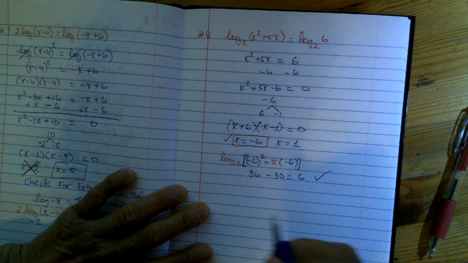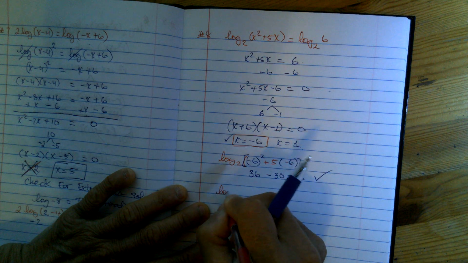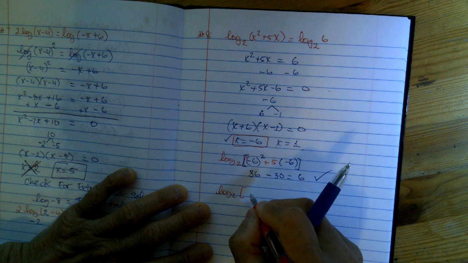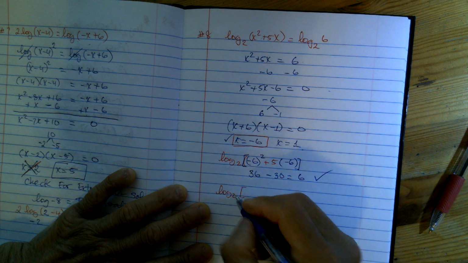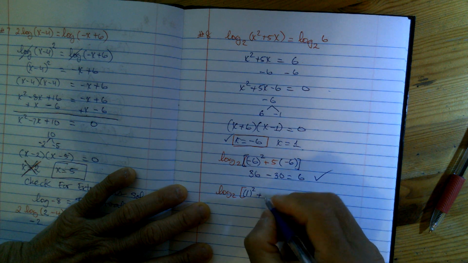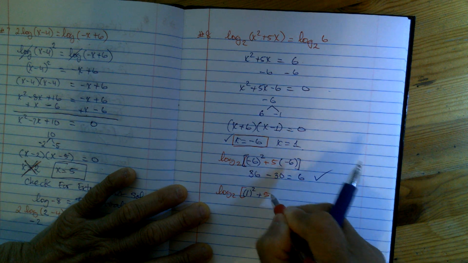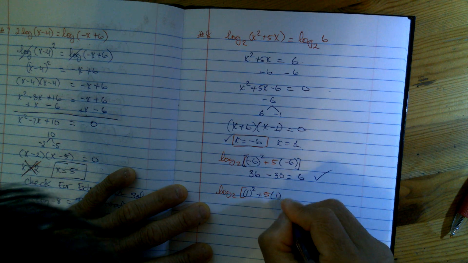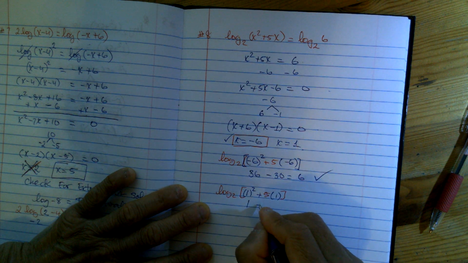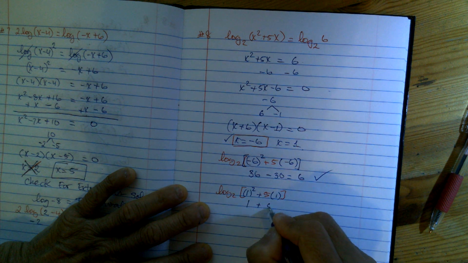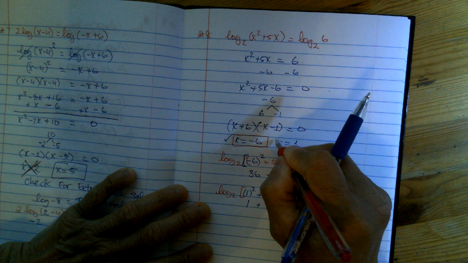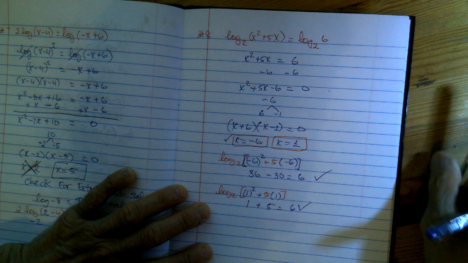Next, we need to check x equals 1. Log base 2 of 1 squared plus 5 times 1. We got 1 plus 5, and that is also a positive number. So both answers are solutions.